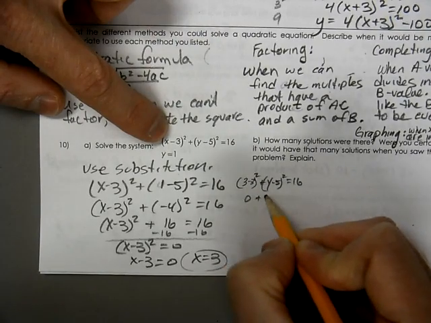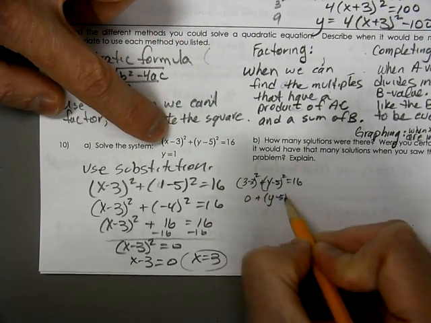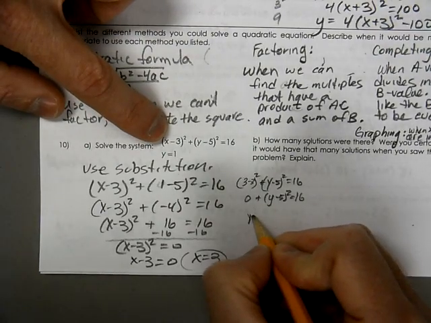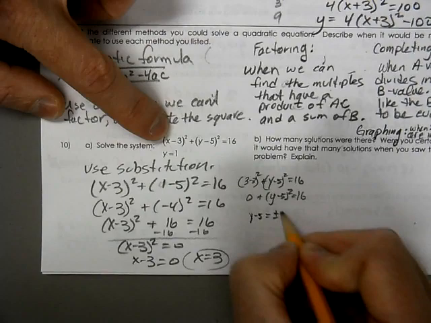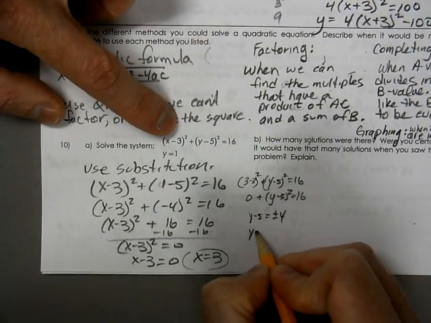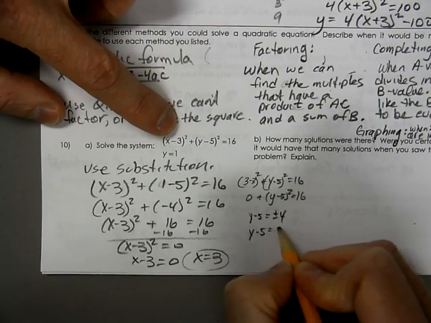So we get 0 plus y minus 5 squared. And we get y minus 5 equals plus or minus 4 after we take the square root of both sides. So y equals negative 5.